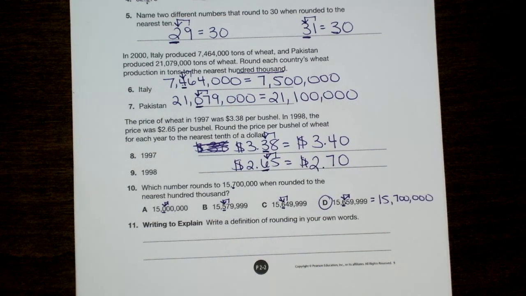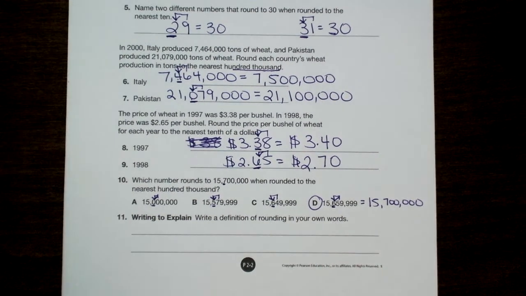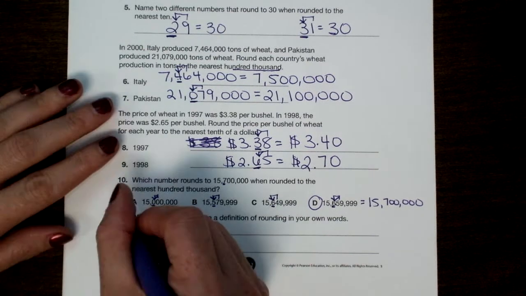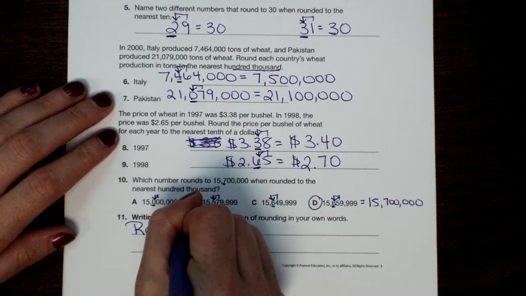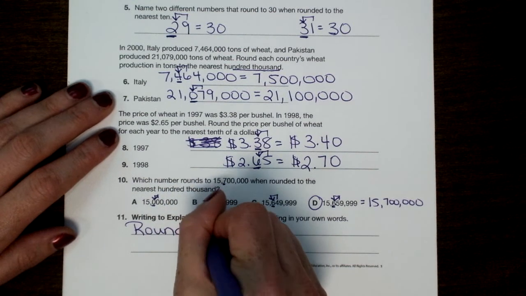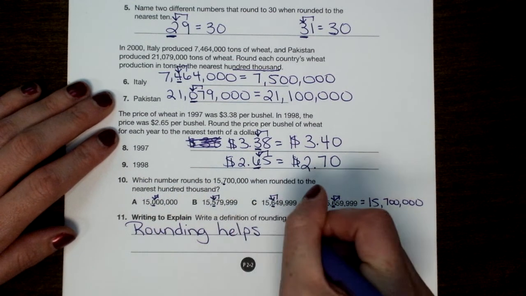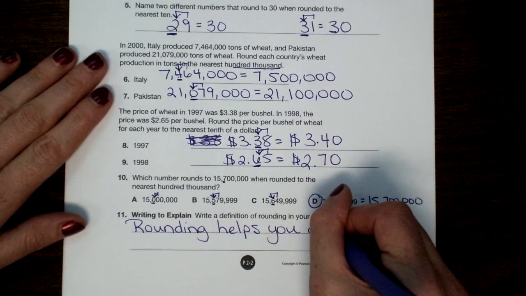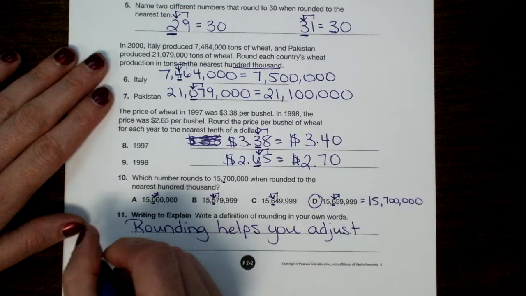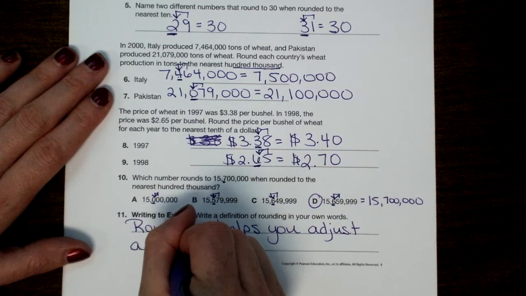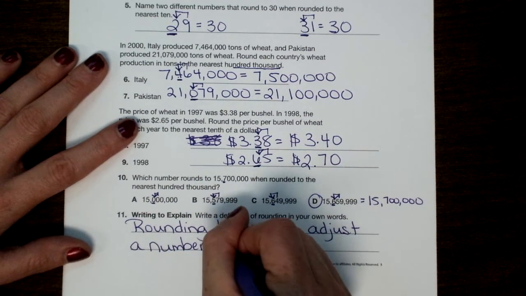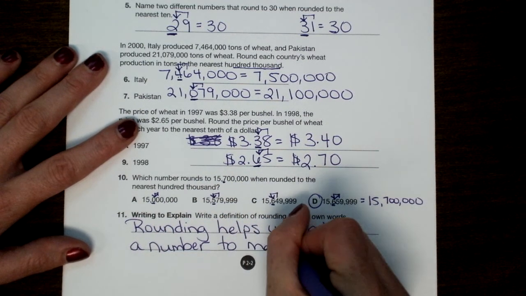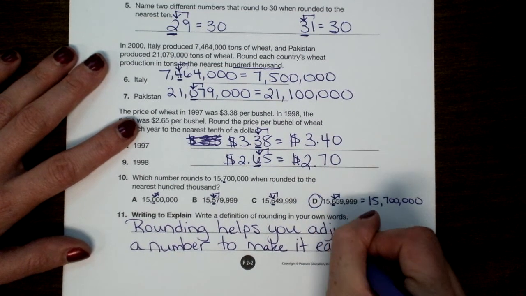So for number 11, write a definition of rounding in your own words. And this is going to be something that you come up with in your mind. But if I were to do this, I could write something like rounding helps you maybe change or adjust a number to make it easier to use.